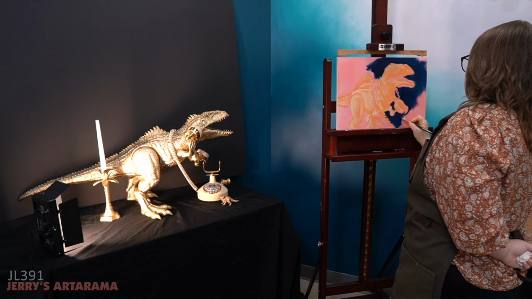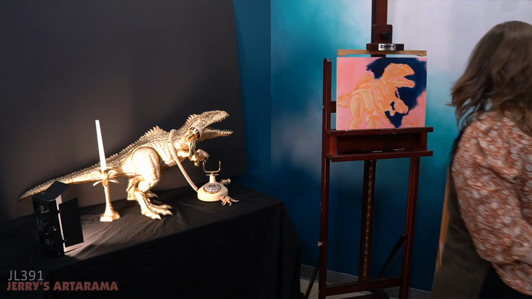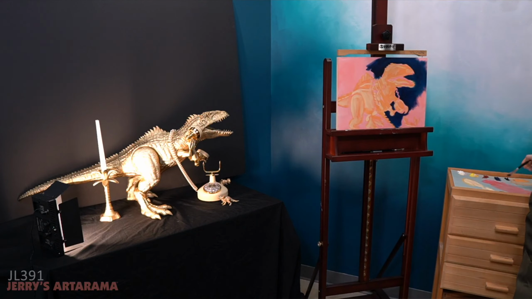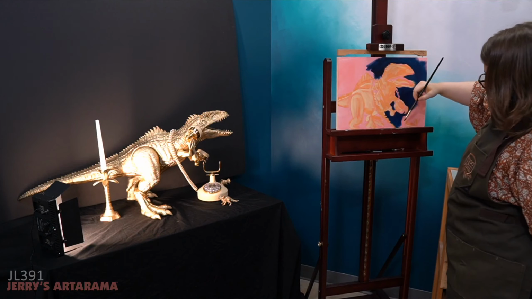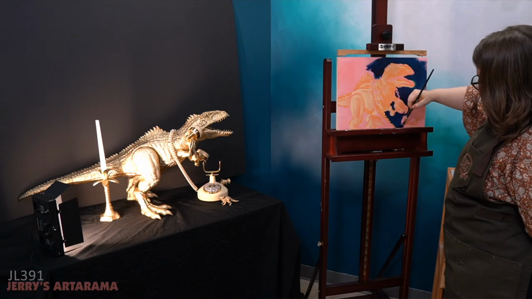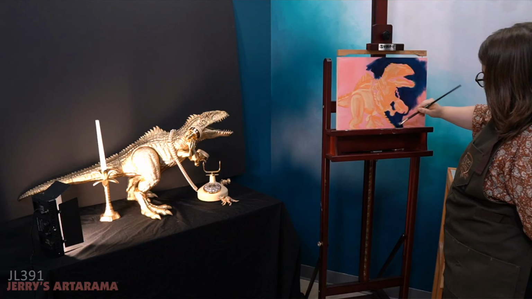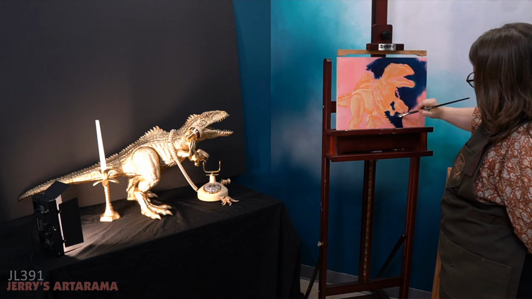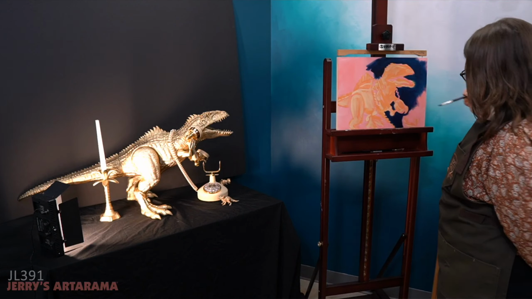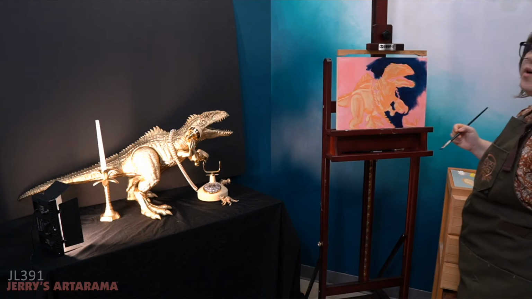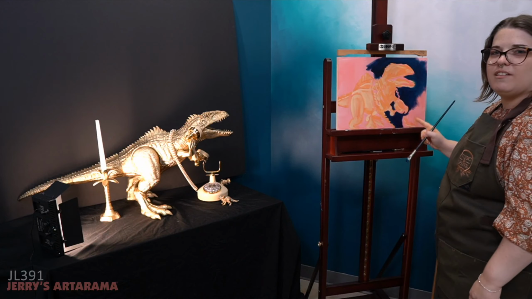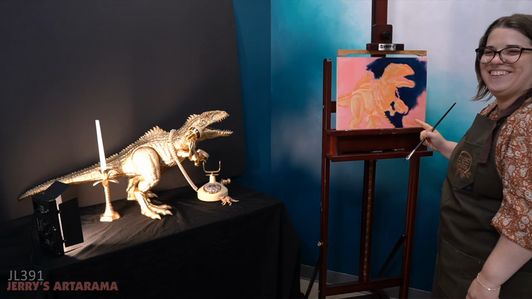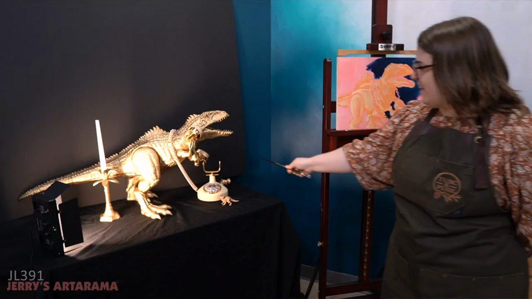Alright. I think that part's looking good. Go ahead and focus on this little phone piece. What is the proper name for that part of the phone? The receiver? The seat? This little guy here.